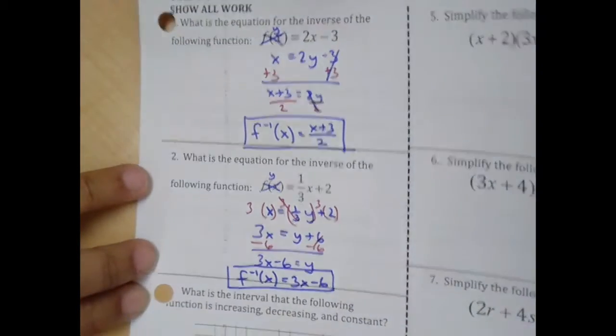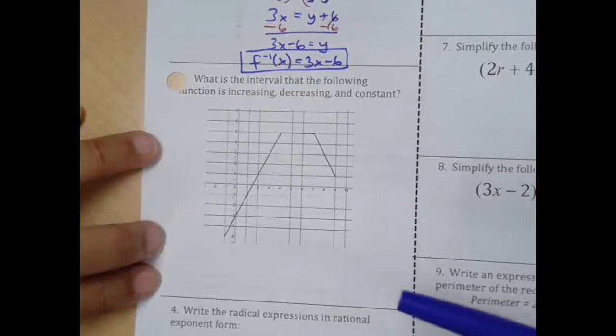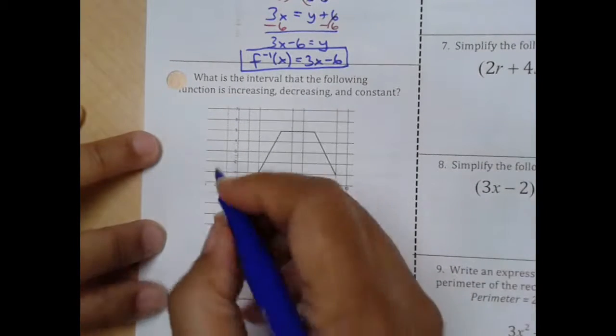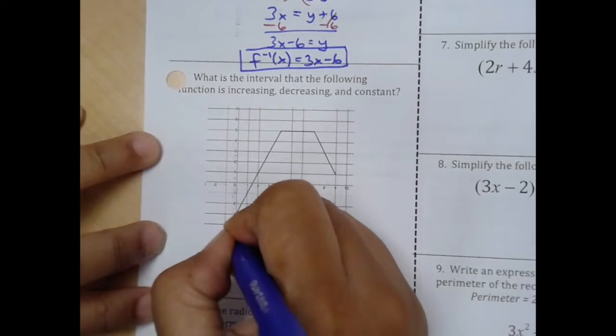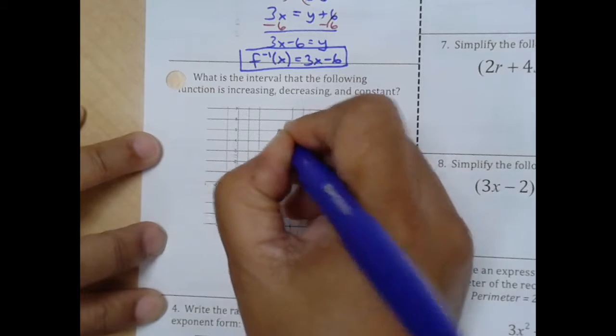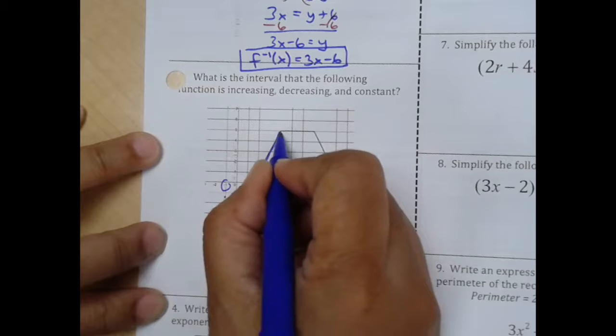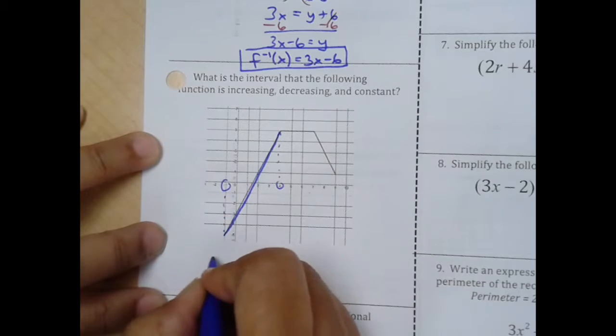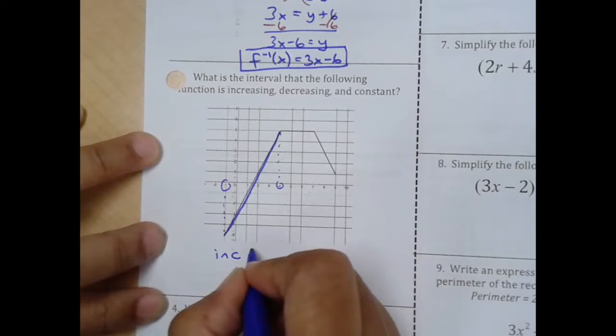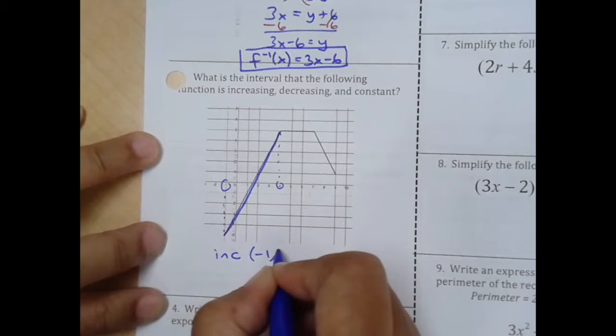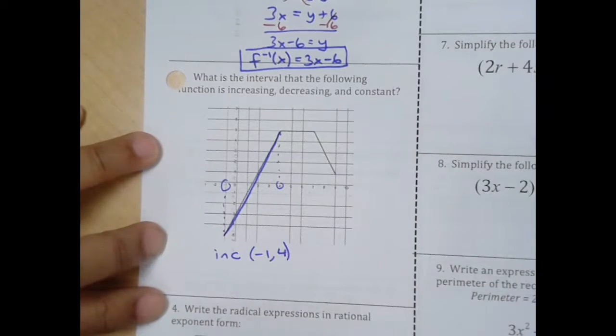Okay, this next one's asking for intervals of increase, decrease, and constant. Increase from left to right. So increasing is going up here, and you use the x value, so follow this up. It's -1, and follow this down to 4. So that's your increasing interval. It's from -1 to 4, and I'm writing this in interval notation.